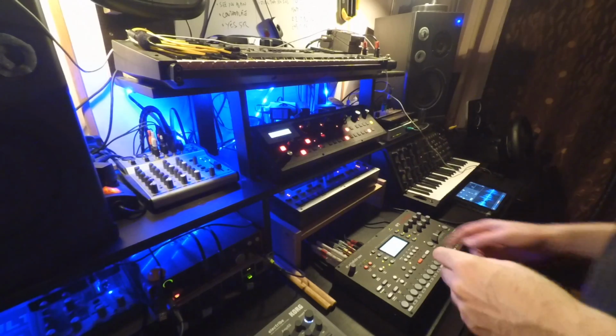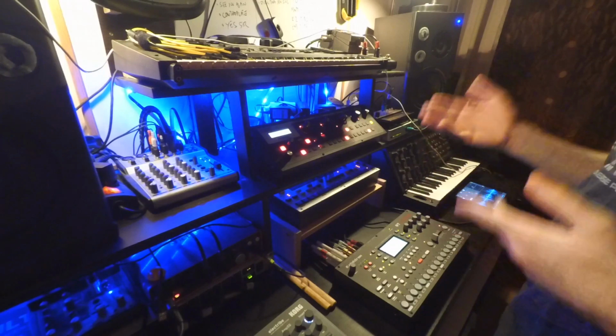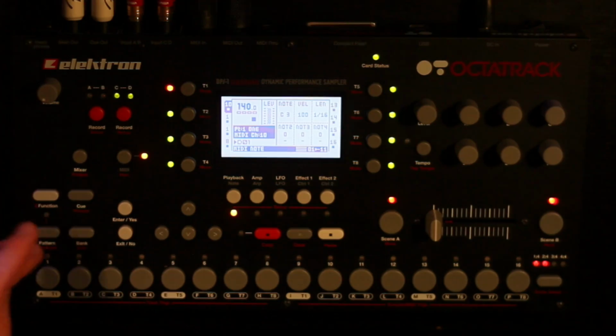The second useful thing for a live situation is actually controlling your external gear and changing presets. You might not always know how to or remember when to do that in the heat of a moment. So it's good to have some assistance from the Octatrack. So we're going to use the example of this song.